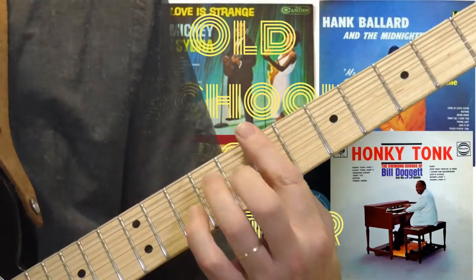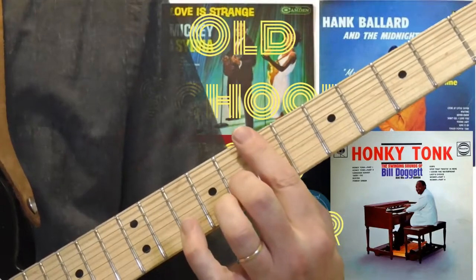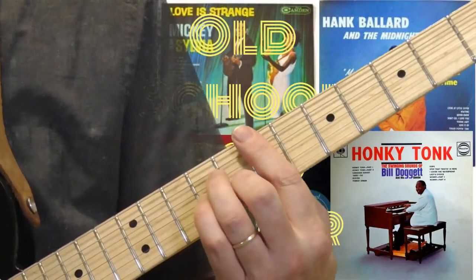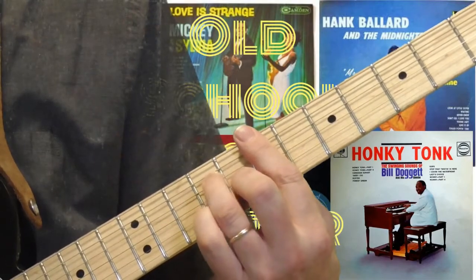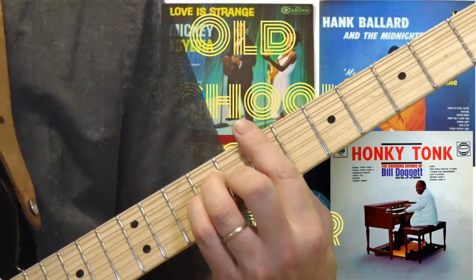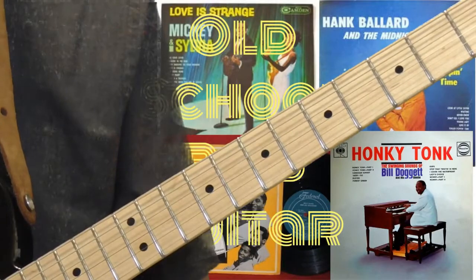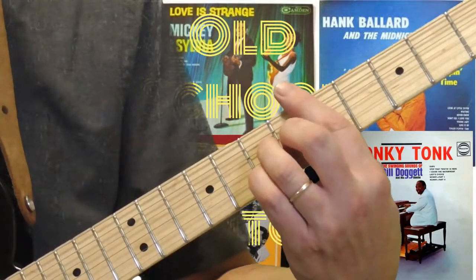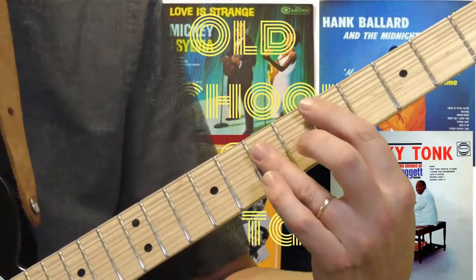So I've got the bar here, my first finger on the 8th fret of the 2nd string, my ring finger on the 9th fret of the 4th string, and my pinky on the 9th fret of the 3rd string. So that first little chord group goes D, D major 7th, E minor. Let's play it in context.